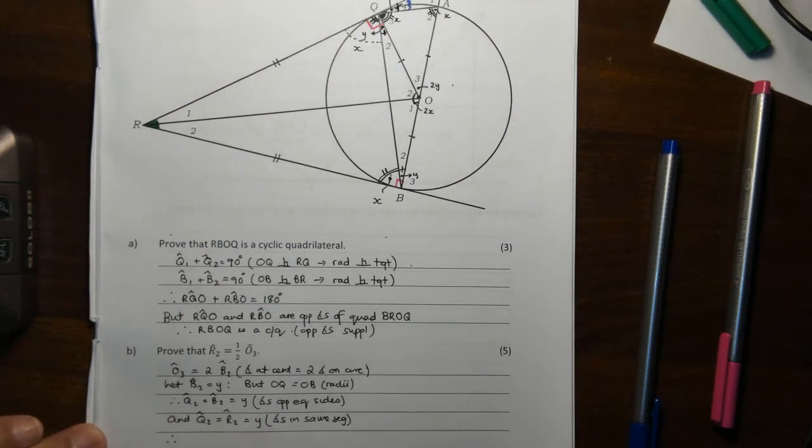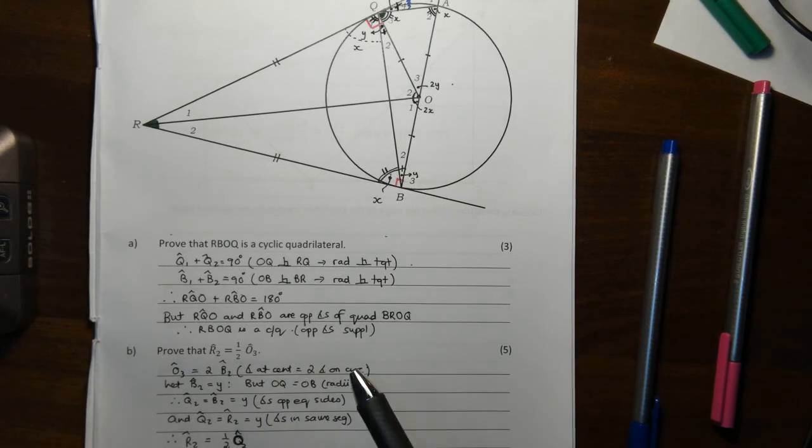So therefore, indeed, remember, R2 is equal to B2, but B2 is half of O3. So we can now argue that the angle R2 will equal a half of the angle O3. Through this whole relationship, I'm going to show you how I connect it again. R2 is connected to Q2.